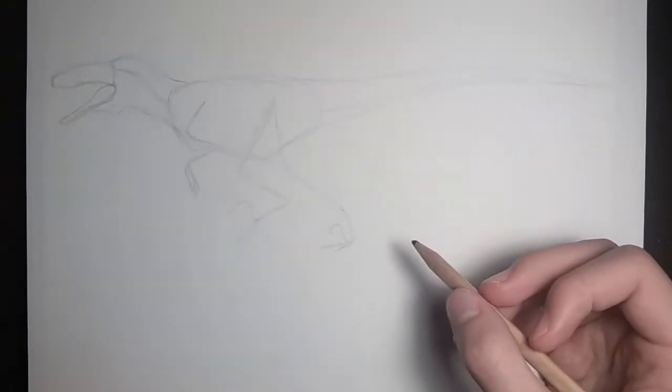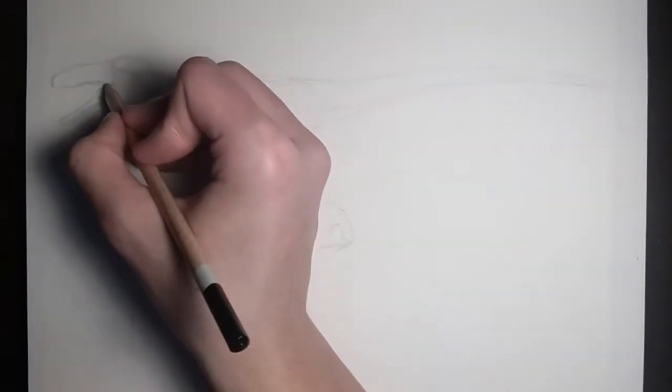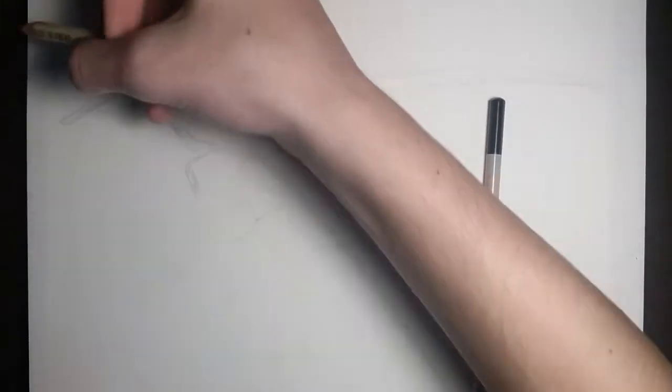I think that looks pretty good so far. I think I'm going to change this head up a bit though.